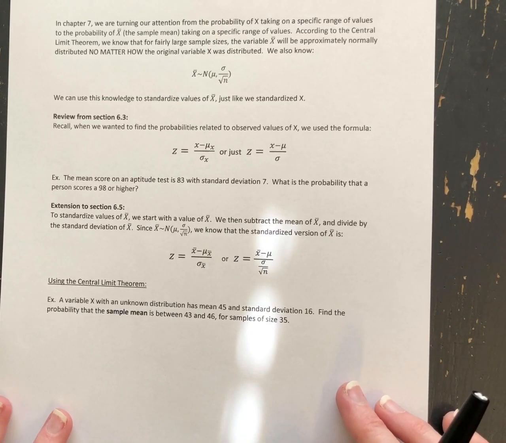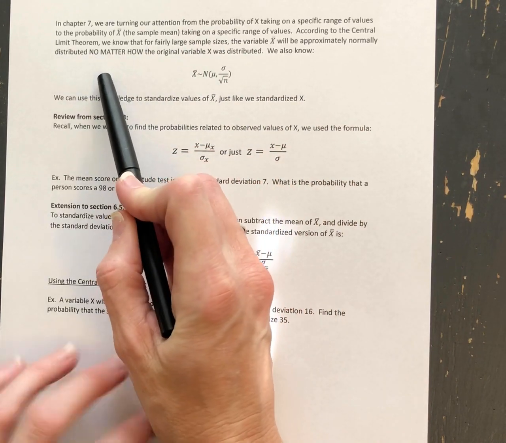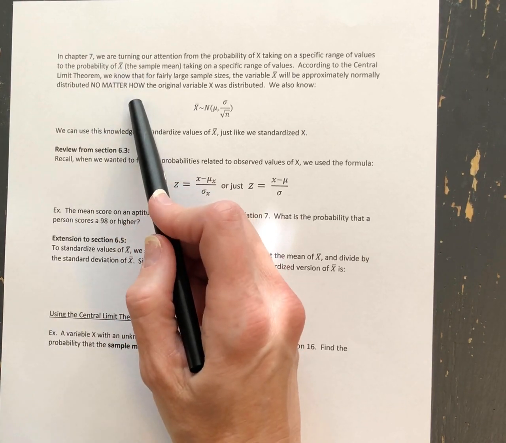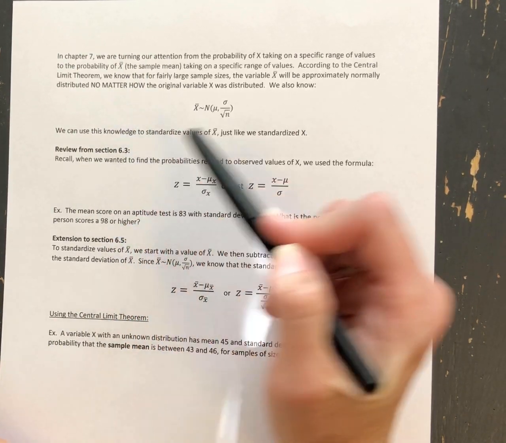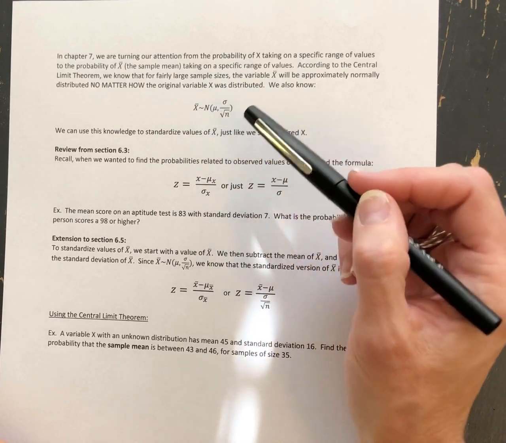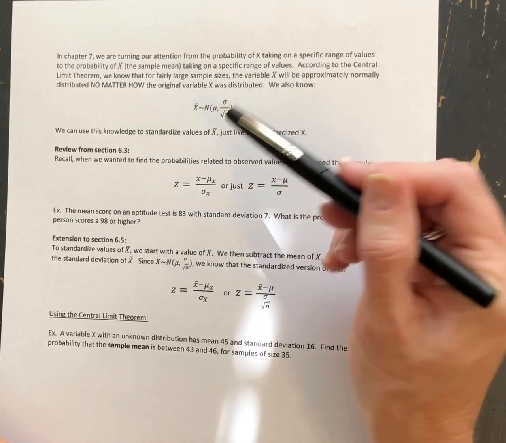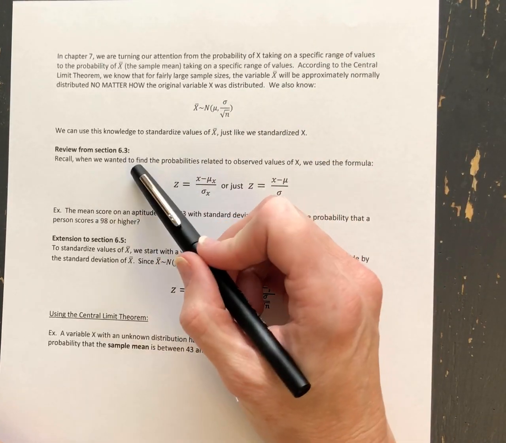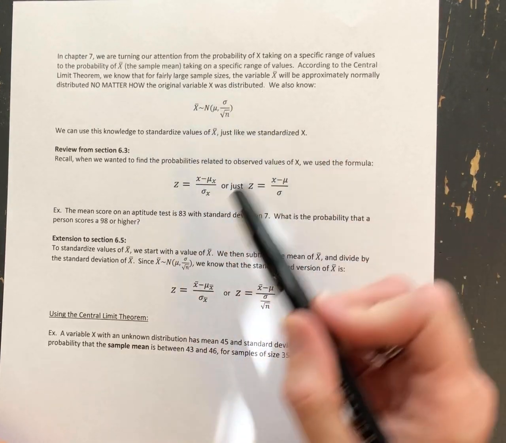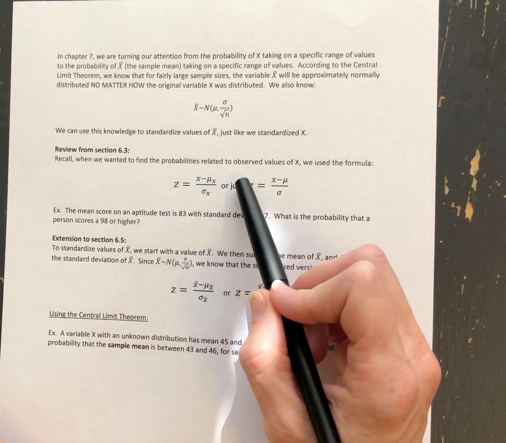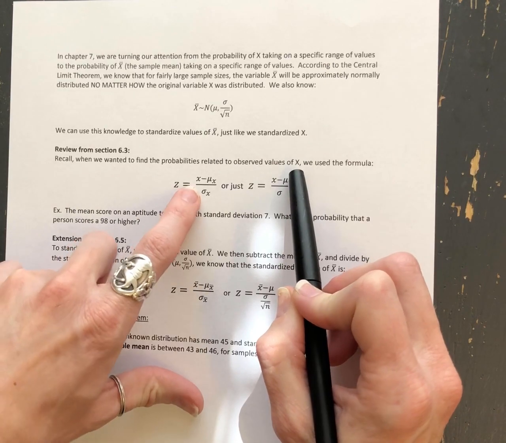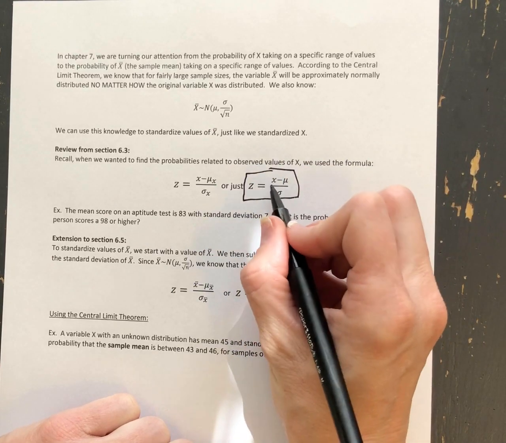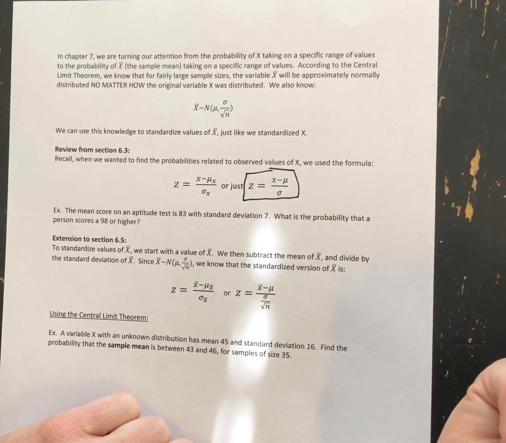what we just learned, okay? And what we're going to do here is we're going to still look at calculating probabilities of observing certain values, but we're going to look at the probability of observing values of x as well as values of x bar. And if you recall from the previous couple of sections, when we wanted to find probabilities related to observing a value of x, we'd use this basic z-score formula. So we said, well, z is equal to x minus mu over sigma.